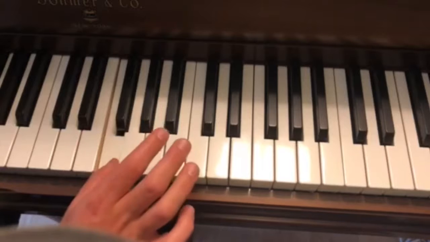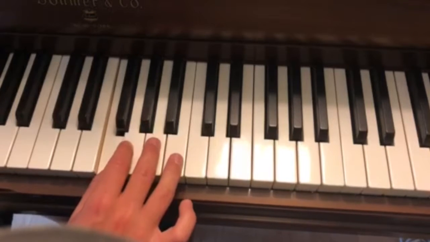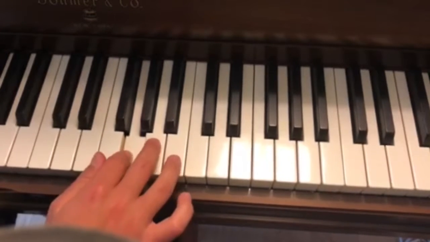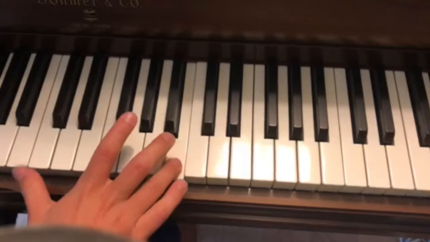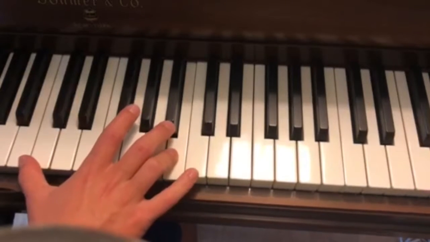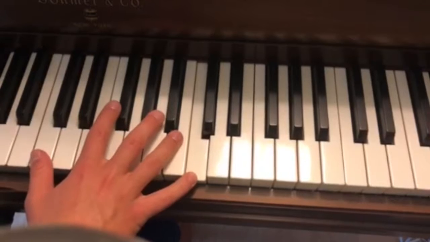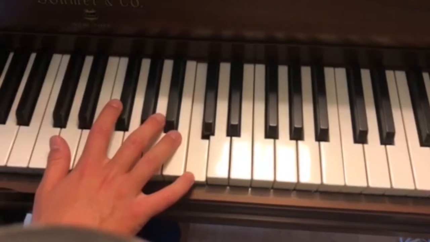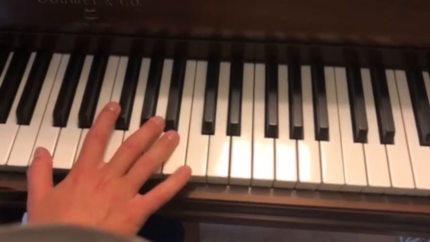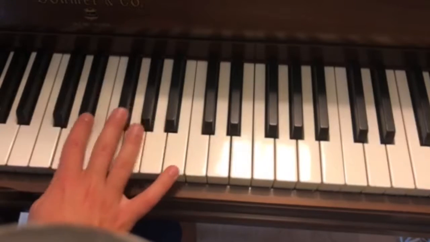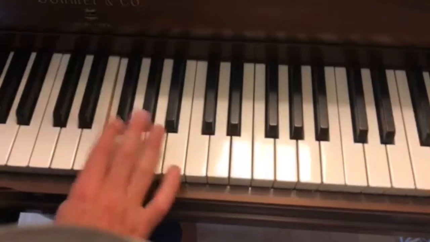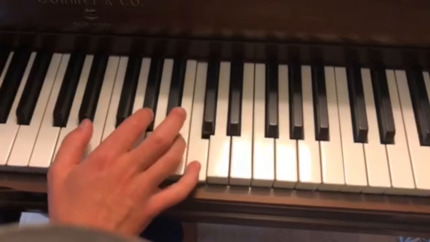So that's a half step. And then we do 3 more whole steps. 1, 2, 3, and then we do another half step. This can be abbreviated to WWHWWWH, for whole, whole, half, whole, whole, whole, half.